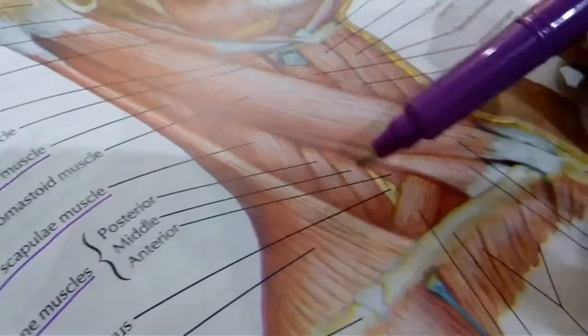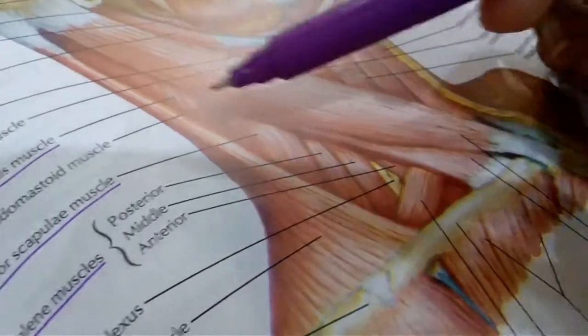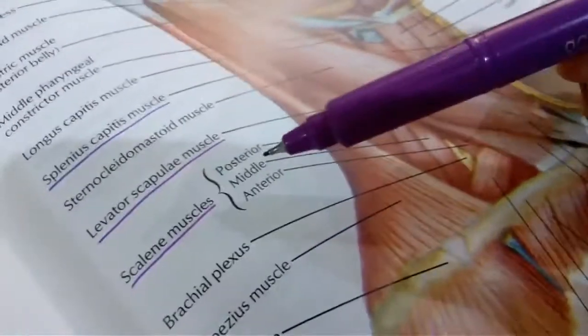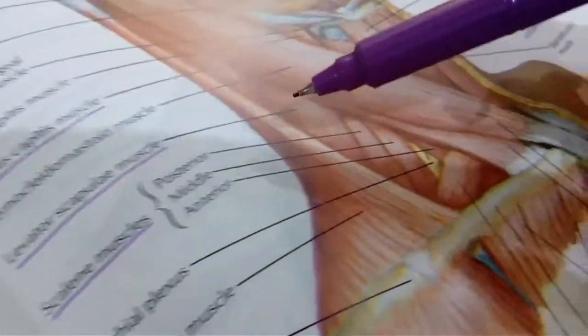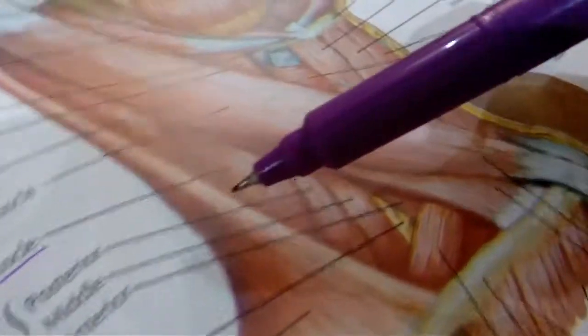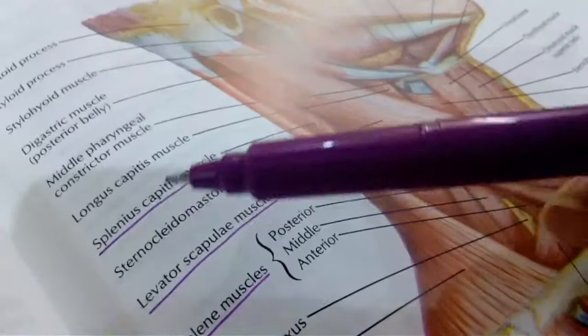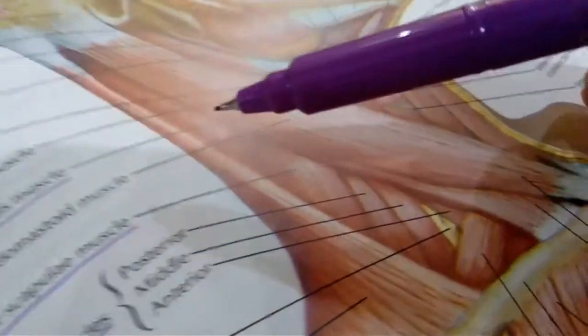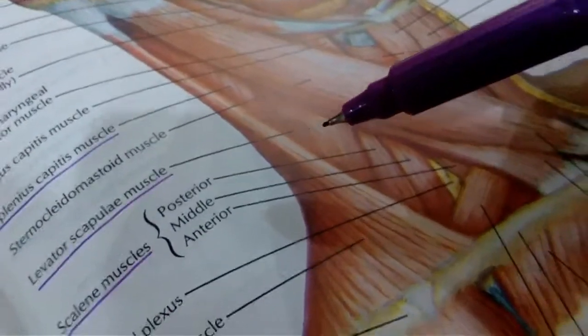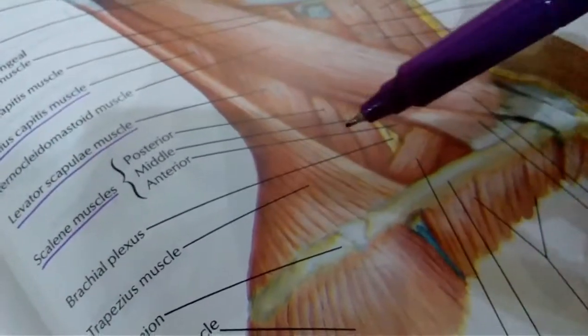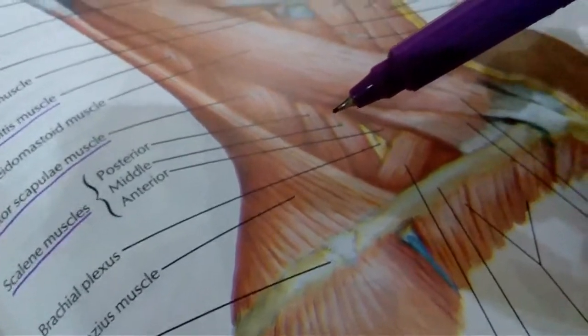They are forming the floor of the posterior triangle. And there's the levator scapulae muscle right over here, the bigger one. And there is the splenius capitis muscle as well, right over here. Splenius capitis, levator scapulae, and scalene muscles, as you can see.